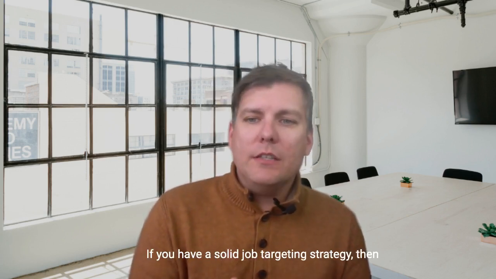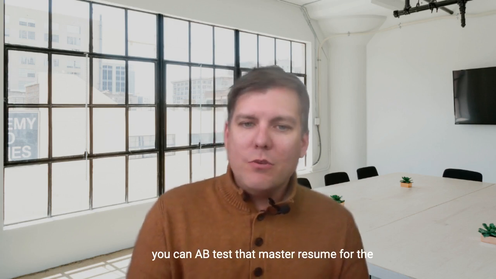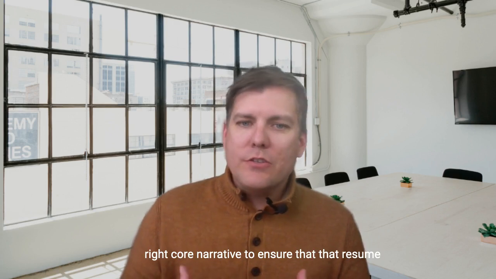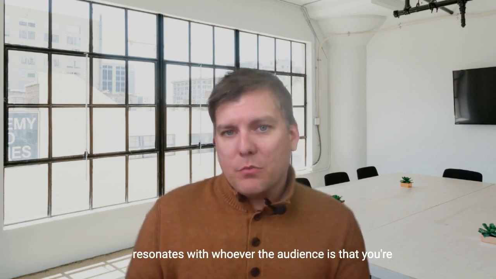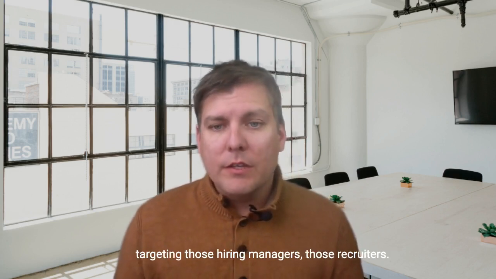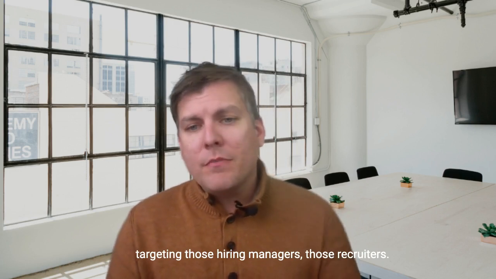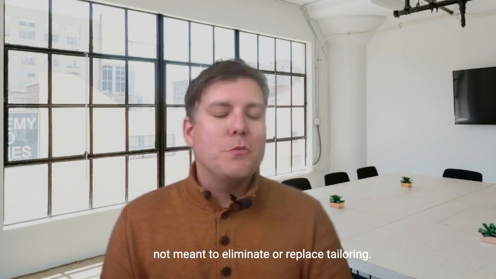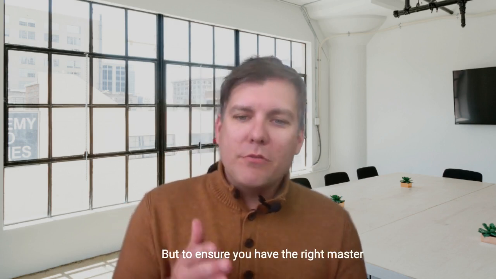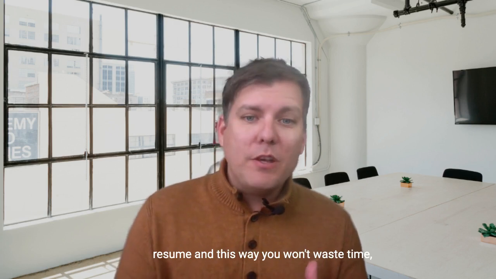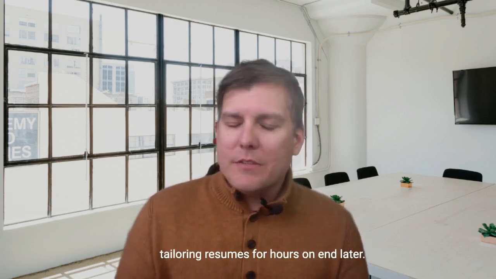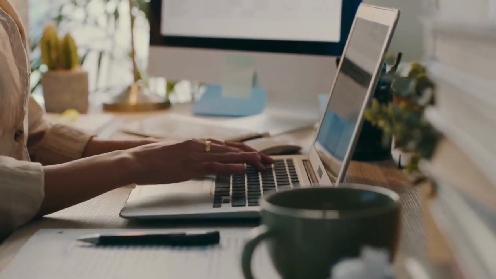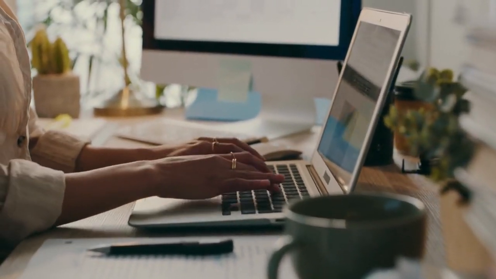If you have a solid job targeting strategy, then you can A/B test that master resume for the right core narrative to ensure that that resume resonates with whoever the audience is that you're targeting, those hiring managers, those recruiters. This exercise, again, want to be clear, is not meant to eliminate or replace tailoring, but to ensure you have the right master resume. And this way you won't waste time tailoring resumes for hours on end later. Once you've got the right resume, start putting it out there. Send it out to all the employers and hiring managers that you want to work for.